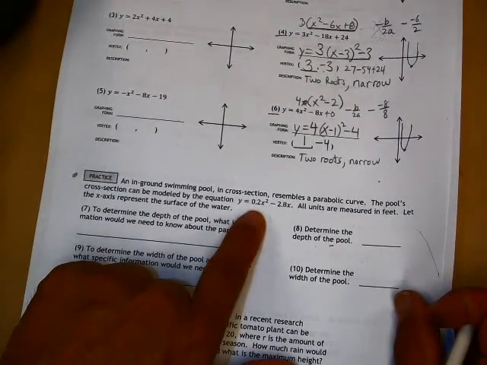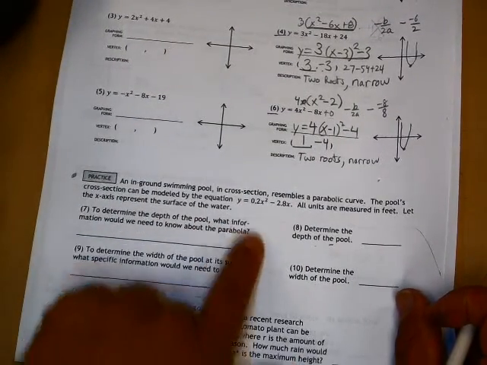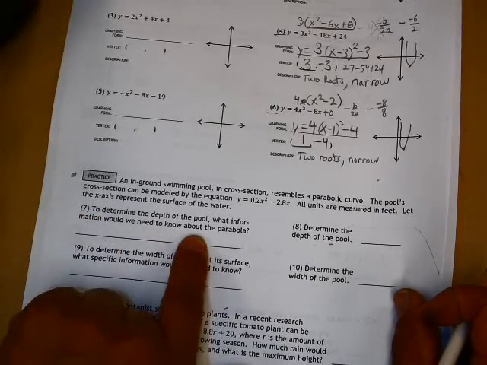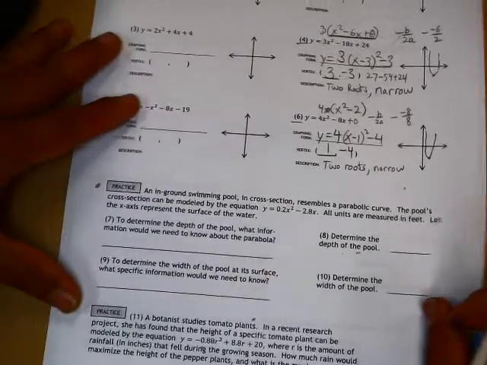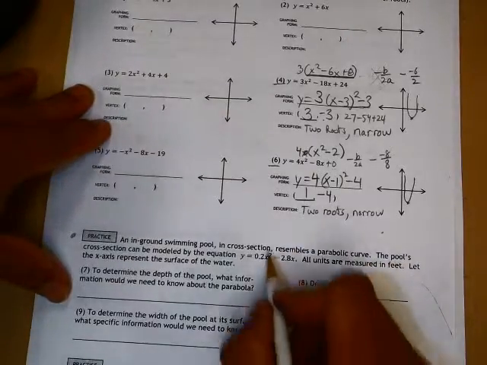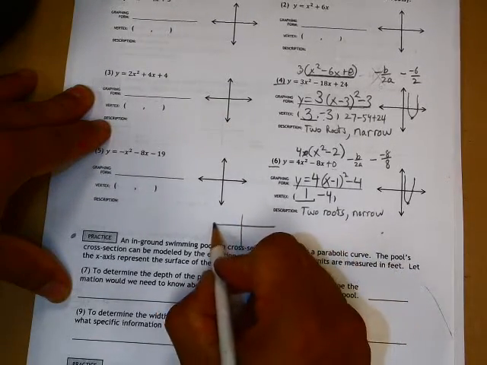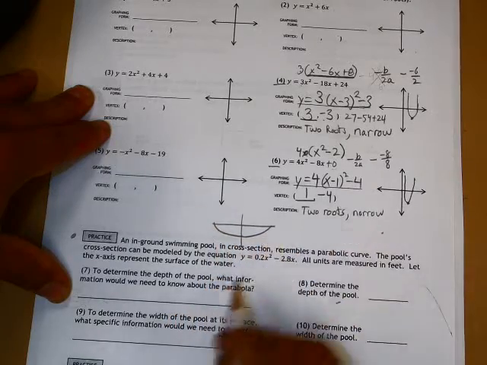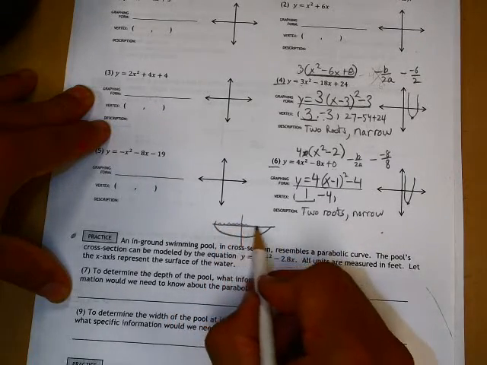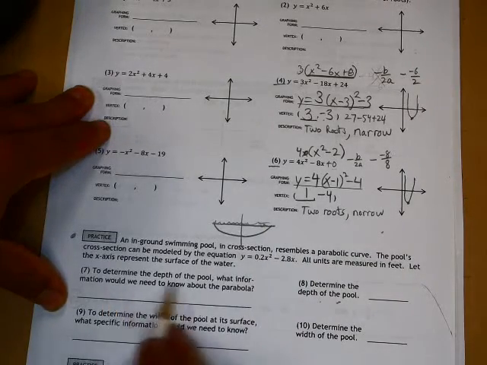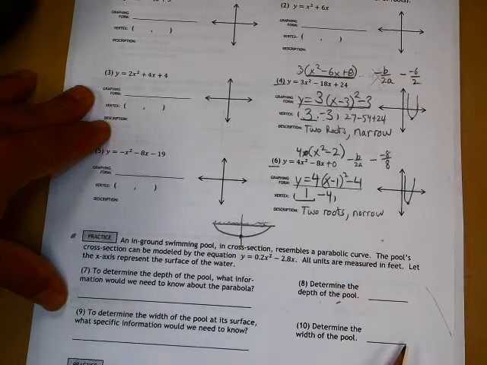So the next one, right here. For this one, we need to determine the depth of the pool. What information do we need to know about the parabola? Well, if this is a model of a pool, it would be something like this, and the pool would be underground. So we're assuming that the x-axis is the surface of the pool. So if we want to know the depth of the pool, we need to know the vertex.